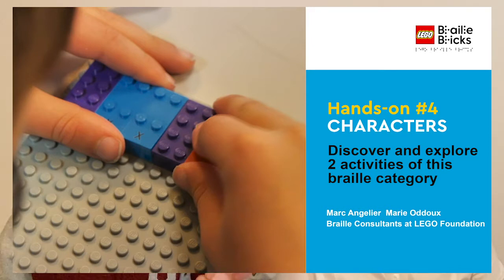That is to say, identify letters, numbers, math symbols and punctuation signs. But not just that, also develop creative abilities, learn different patterns, and develop finger sensibility to be able to read what is on the brick and to track a line correctly.